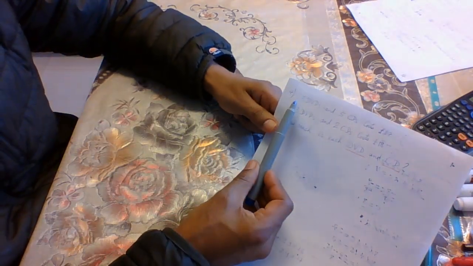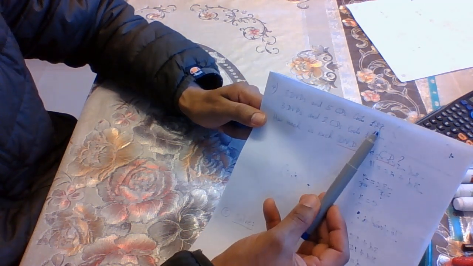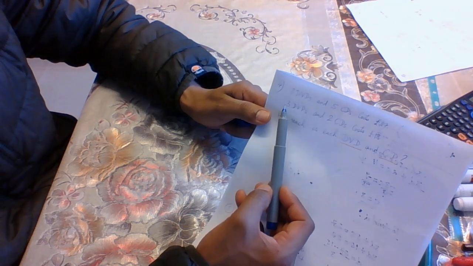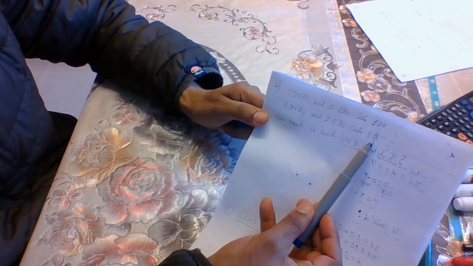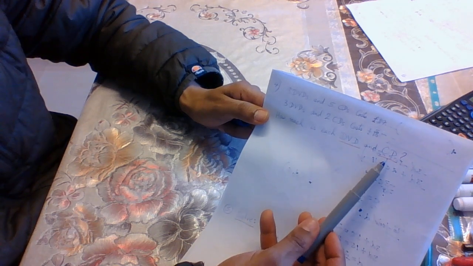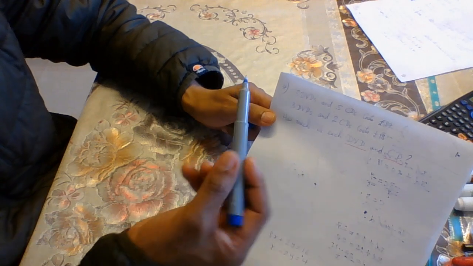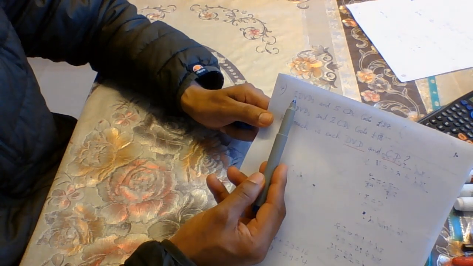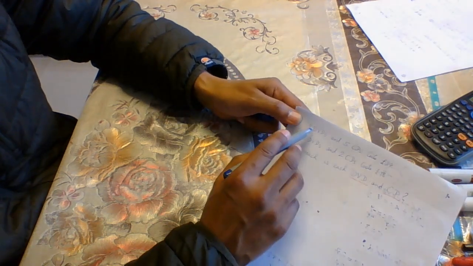Now it says 3 DVDs and 5 CDs cost £27, and 3 DVDs and 2 CDs cost £18. Now the question is, how much is each DVD and CD? So what we do is we write the first sentence as 3 DVDs.